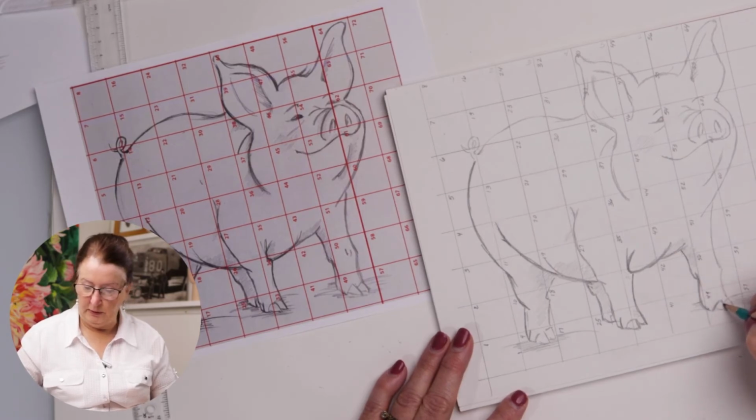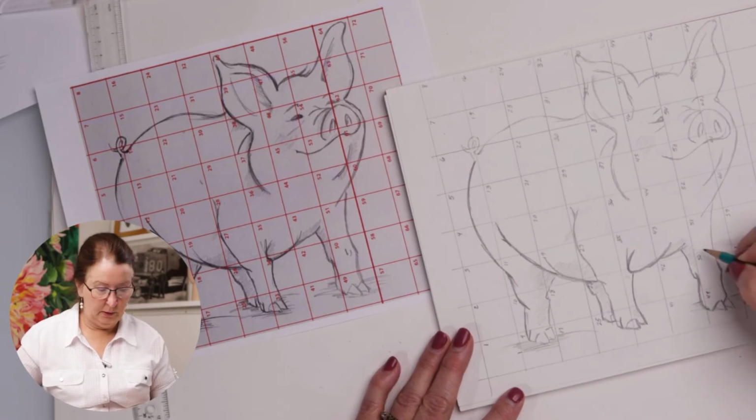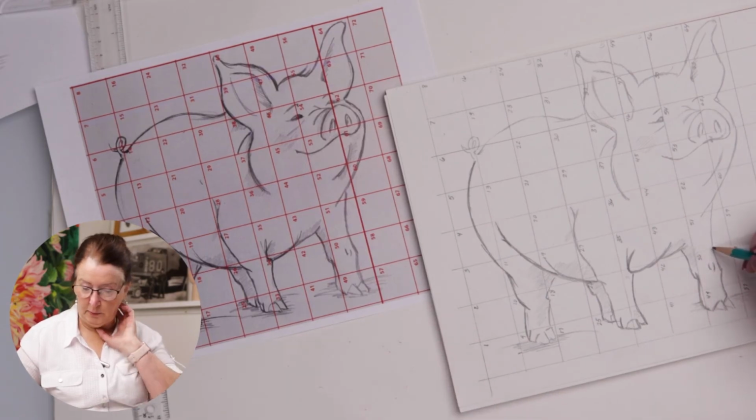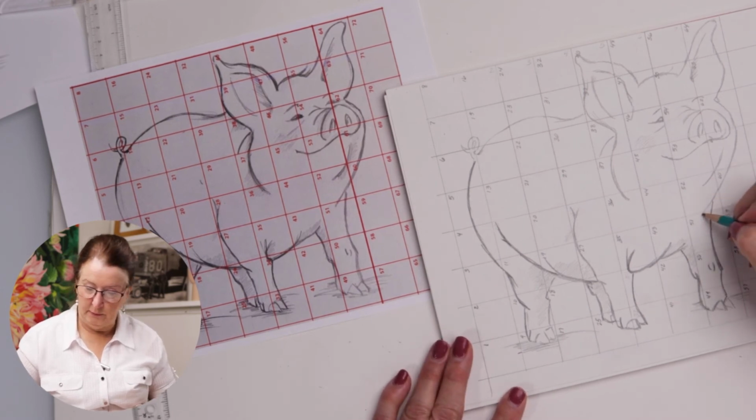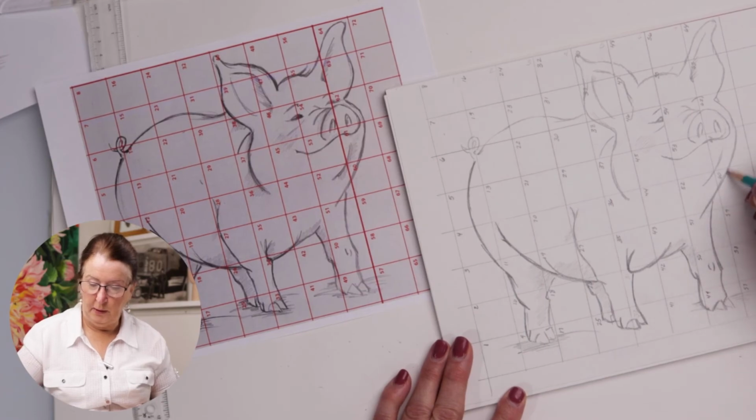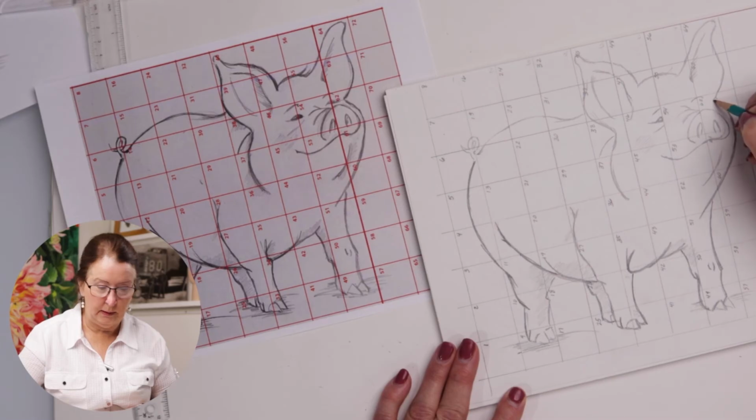You can do this on any picture. If you find a picture you've taken or a picture online or somewhere else, you can just draw a grid right over the top of it, print it or whatever you need to do, and then draw a grid on your paper and see if you can make your picture more accurate just by focusing on each square one at a time.